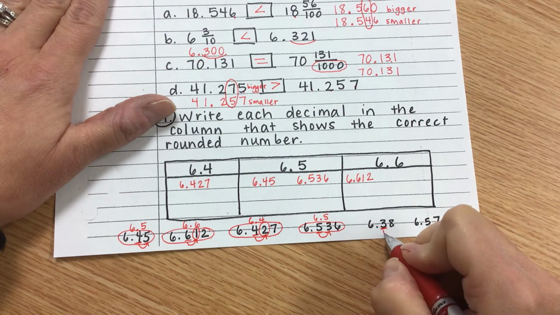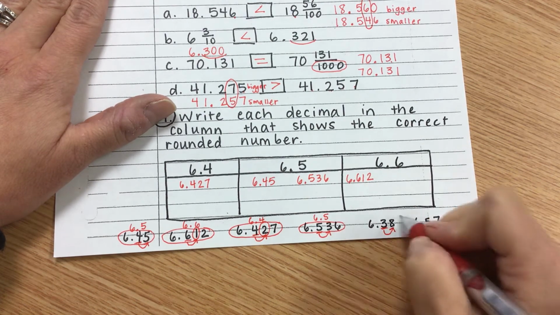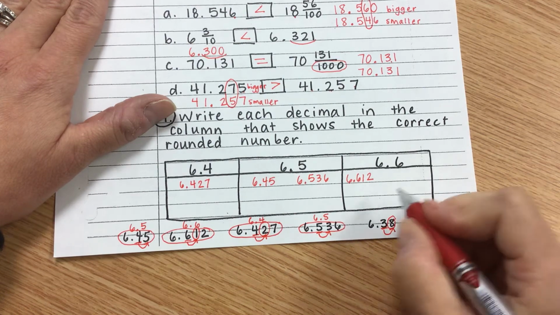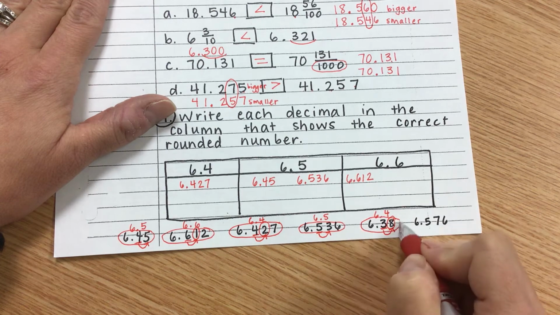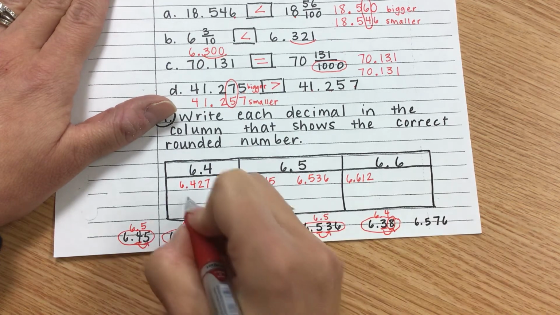Underline the number in the tenths. Look to the right. Is it 5 or more? Yep. So this gets rounded to 6.4. So this whole number gets put over here.